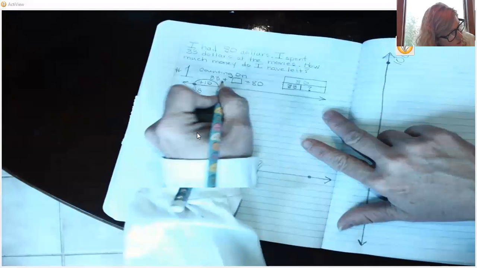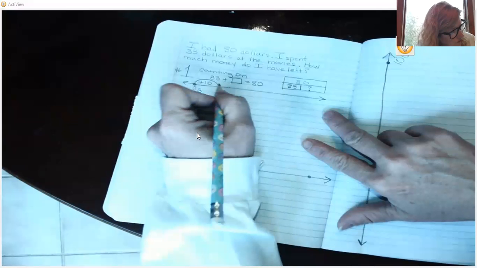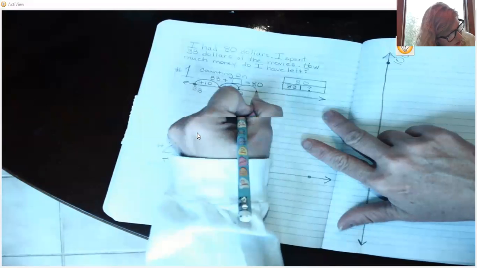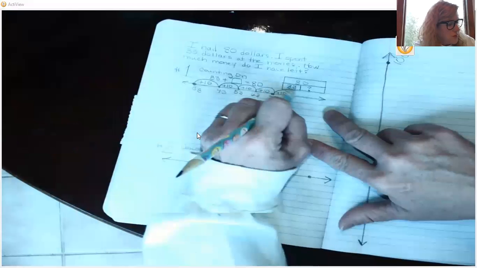We keep going. Yes, we can. 43 plus 10, 53. 53 plus 10, 63. 63 plus 10, 73. 73 plus 10. Can we do it? Yes, because it's still a 3. Oh, wait. No, we can't. I was thinking of 83 up here. My bad. So we go to 73. We can't go up 10 more because we'd end up at what?